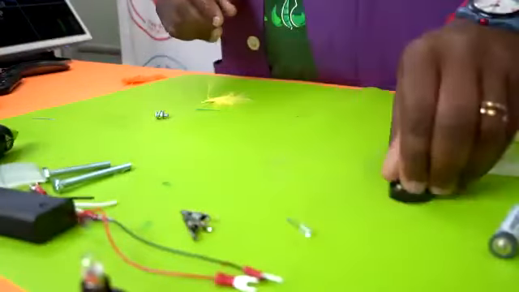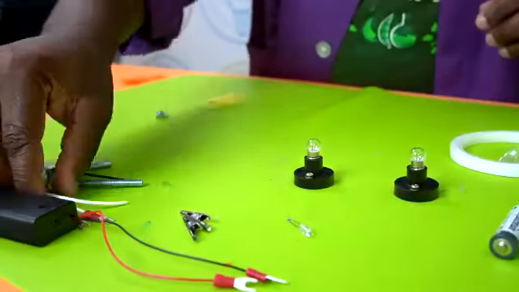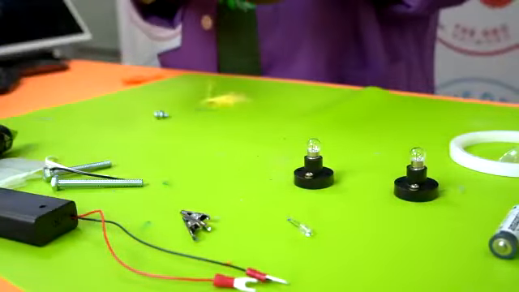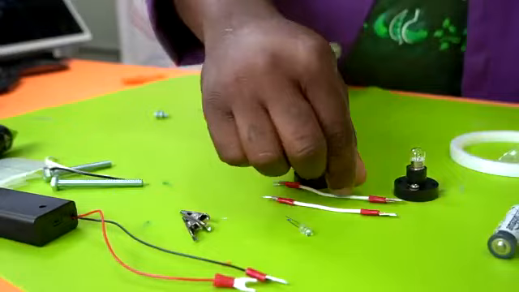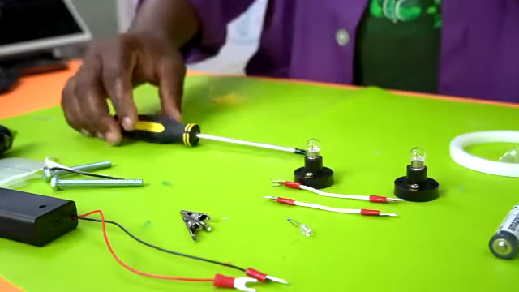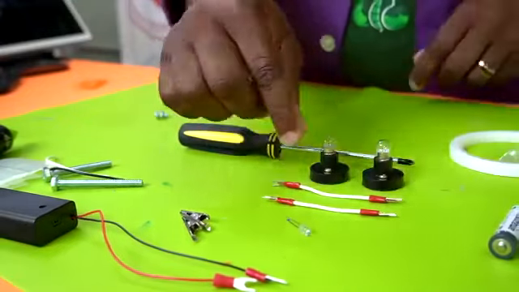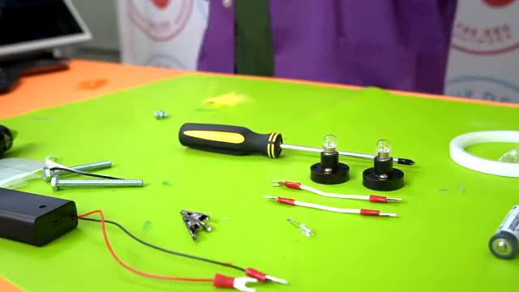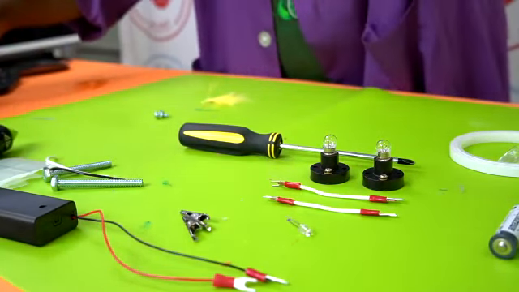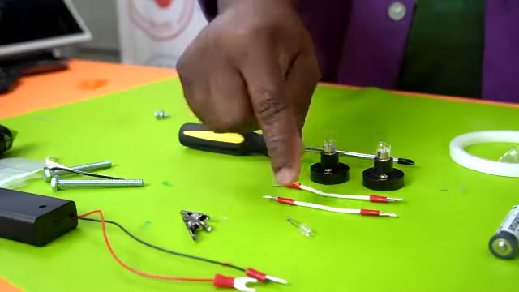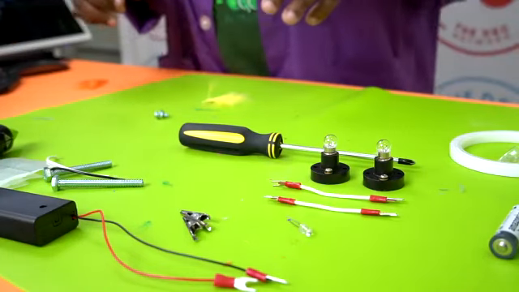To do that, what we need are these lighthouses. And all these circuits that I have right now are pre-made. Here we go. And you need a screwdriver. Now, the items that you see here, you can purchase them on Amazon, and these items are found at Home Depot or Lowe's or any other hardware store that's out there.